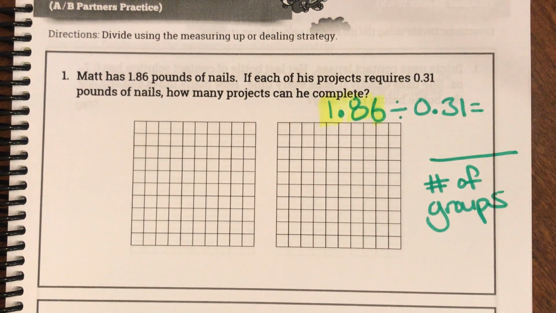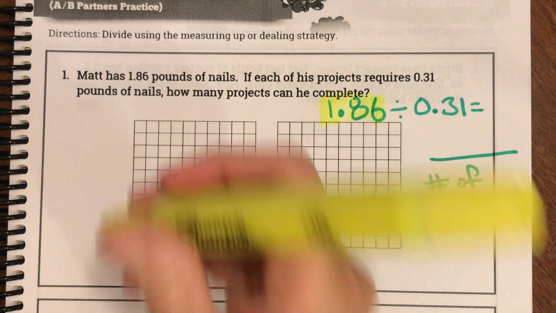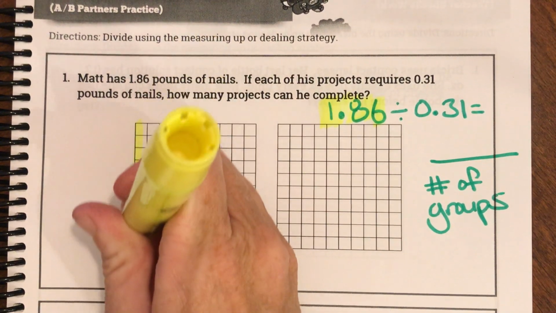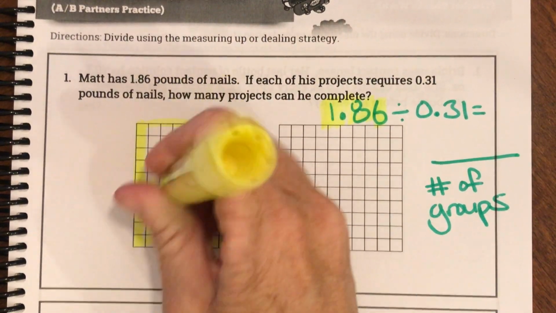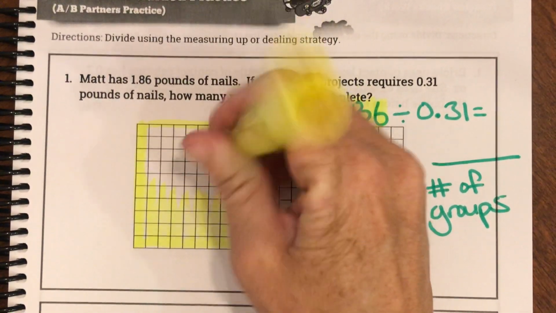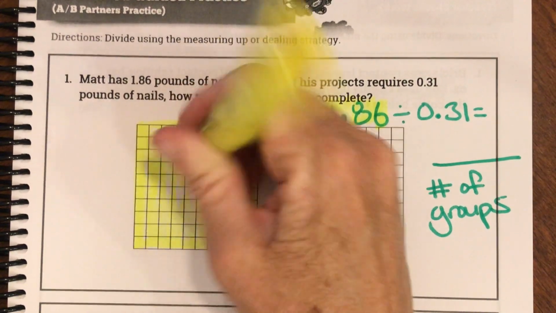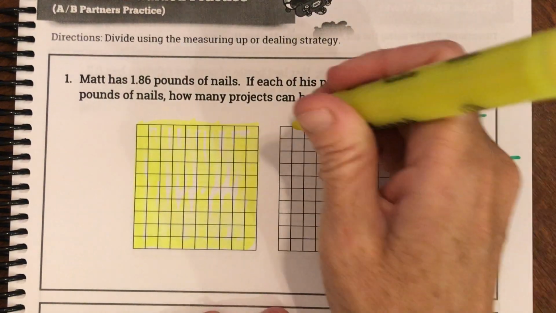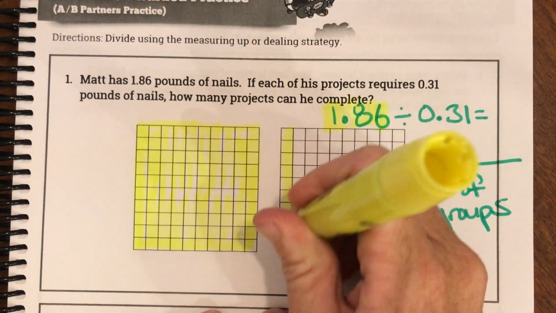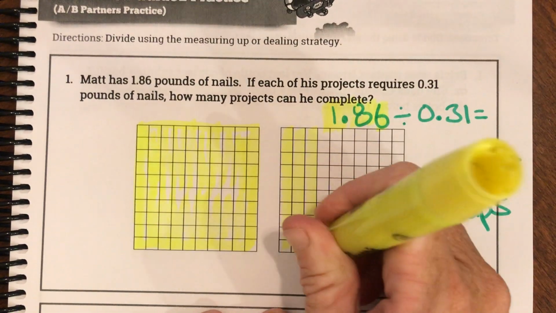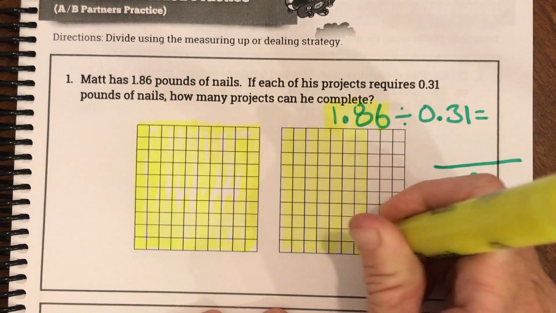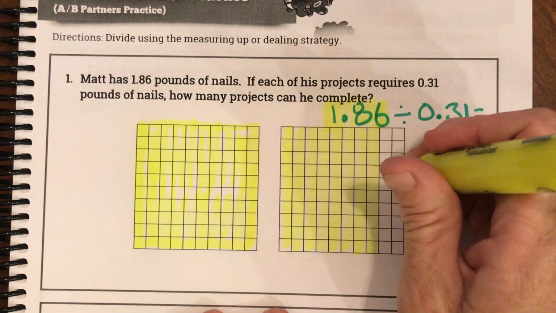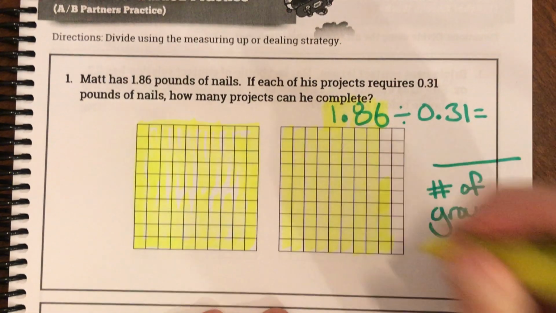So we're going to highlight 1 8600ths. So that would be 1 whole. And 86. I'm going to say 10, 20, 30, 40, 50, 60, 70, 86.